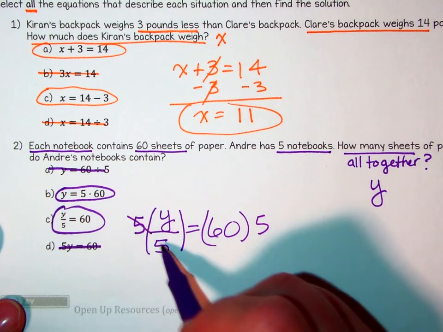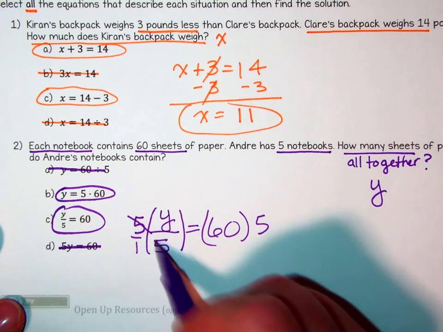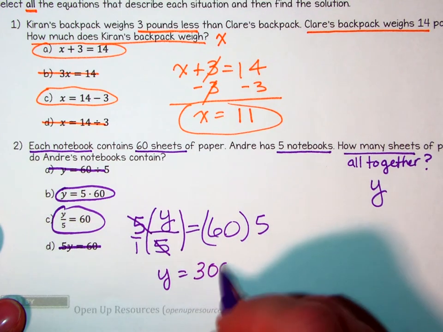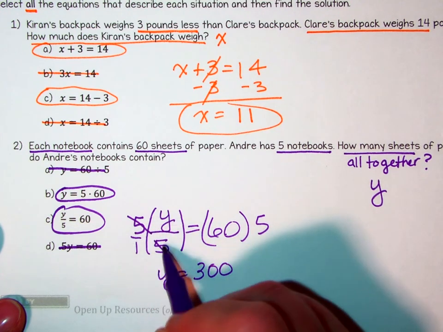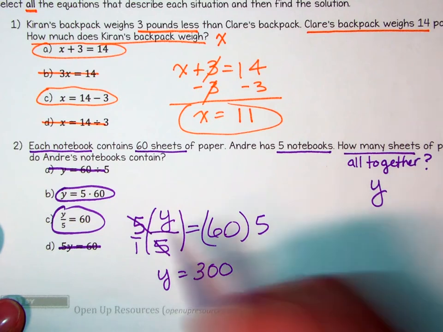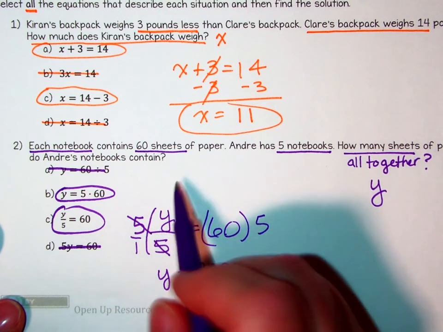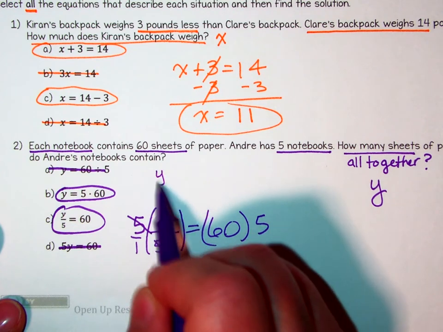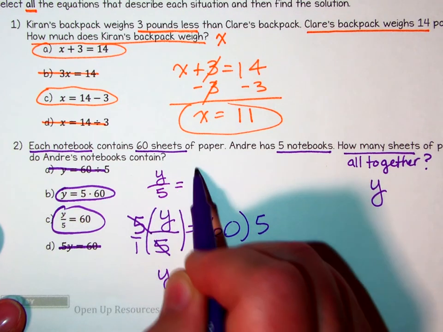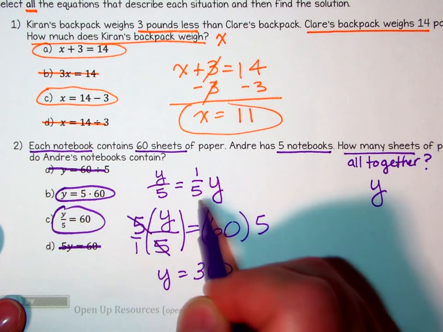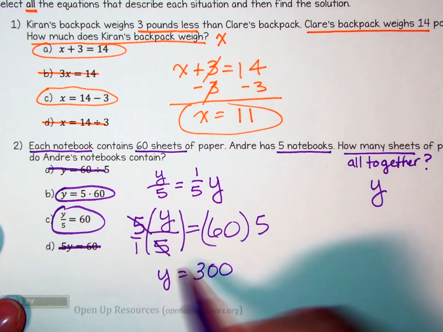So 5 over 1 times 1 over 5 just leaves me with 1y. And 5 times 60 is 300. I don't think we looked at something where we had the variable being divided by a number. But you could think of y over 5 as being the same thing as 1/5 times y. And in this case, you would multiply both sides by 5. So it's a little bit trickier.